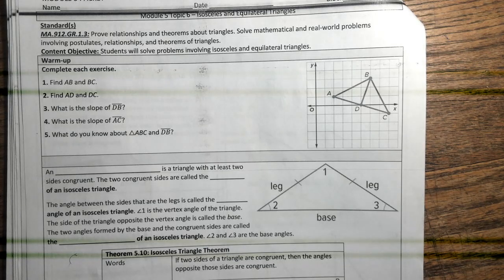Welcome back, students. In this video, we're going to cover Module 5, Topic 6, Isosceles and Equilateral Triangles. This is on page 20 of the Module 5 packet. The standard for this topic is GR 1.3, prove relationships and theorems about triangles, solve mathematical and real-world problems involving postulates, relationships, and theorems of triangles. The objective for this lesson: you are going to solve problems involving isosceles and equilateral triangles.